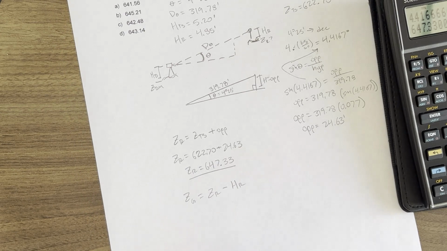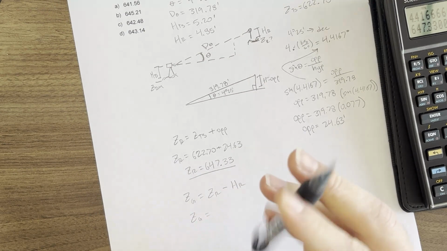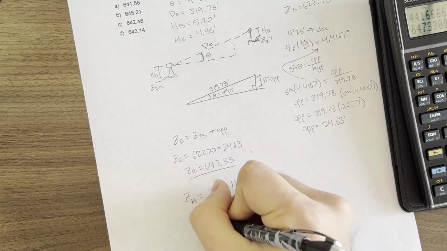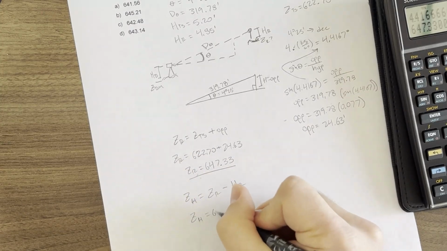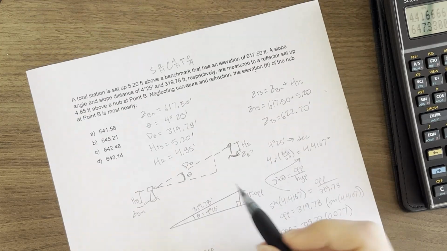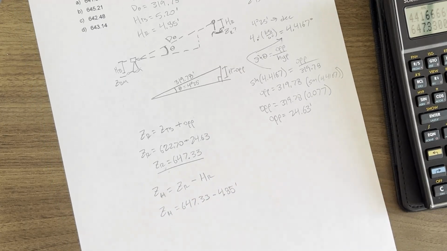So you have not the elevation of the reflector, the elevation of the hub. So then our elevation of the ground, or I guess let's call it the hub, is equal to the Z of the reflector. So elevation of the reflector is 647.33 minus the height of the reflector, which we know is 4.85 from the question.